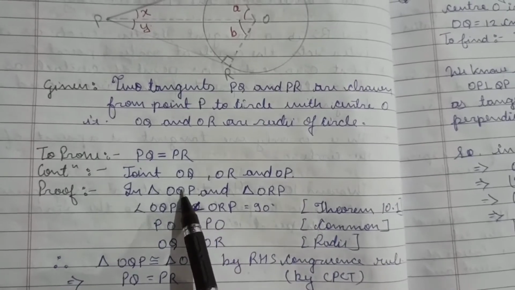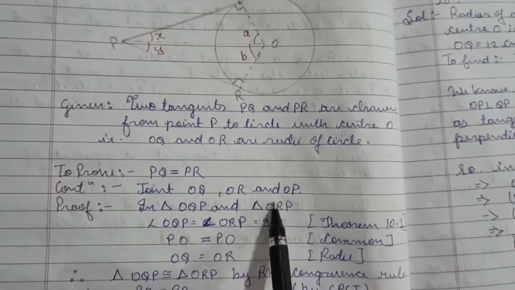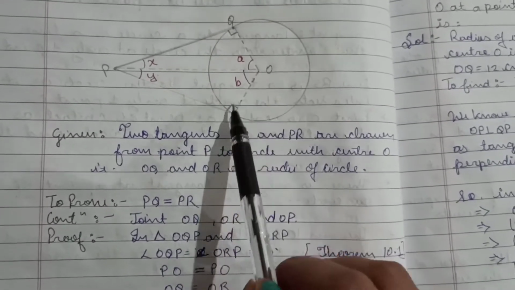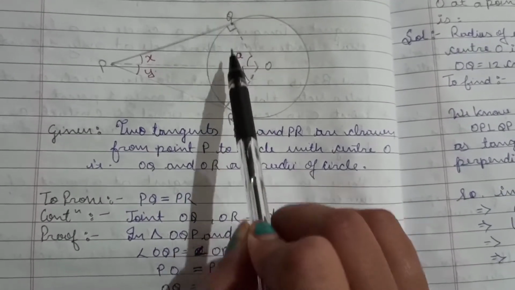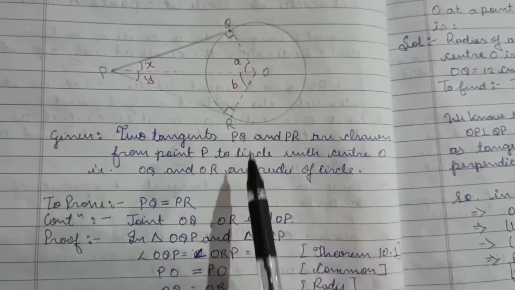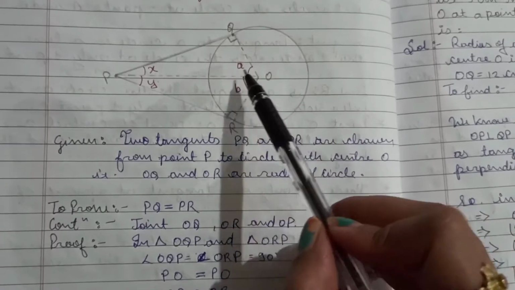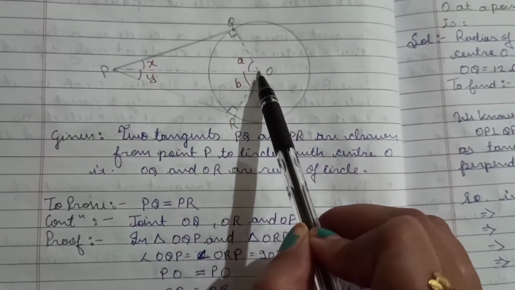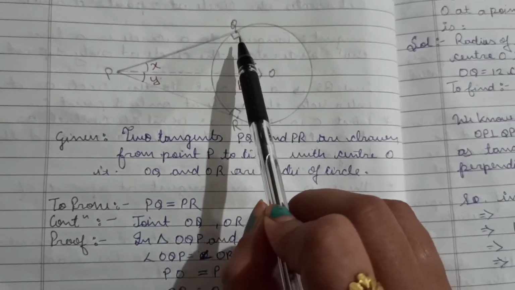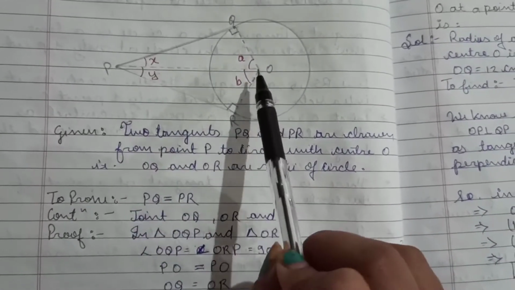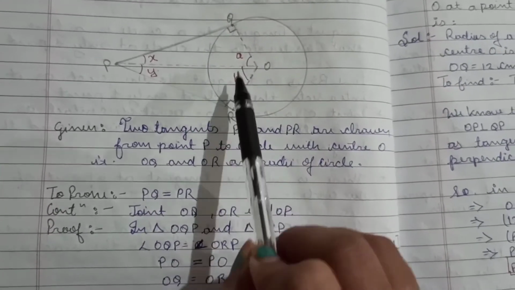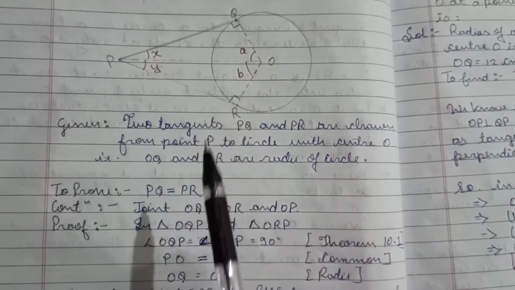See, in these two triangles, we have angle OQP equal to angle ORP, which are both 90 degrees. These both angles are 90 because we know from theorem 10.1 that a tangent drawn to a circle is perpendicular to the radius through the point of contact. So OQ is perpendicular to PQ and OR is perpendicular to PR through points of contact Q and R. So these two angles are 90 and 90.